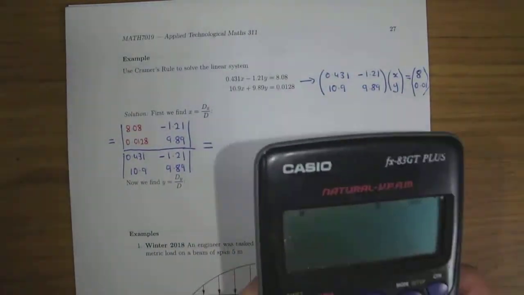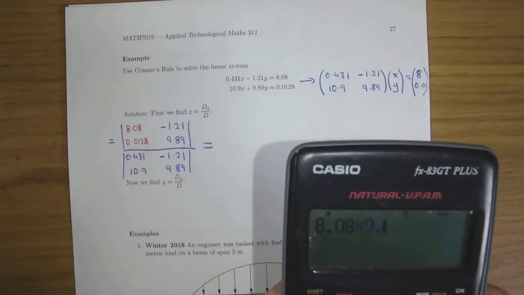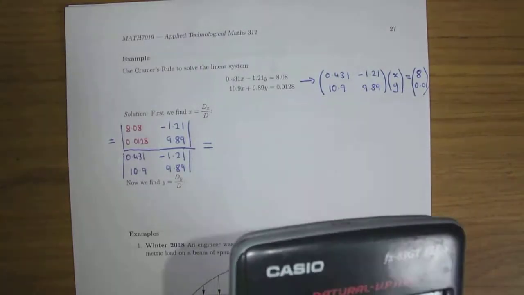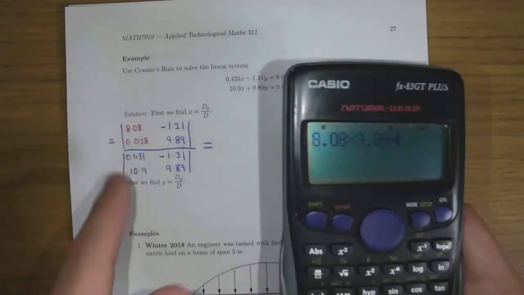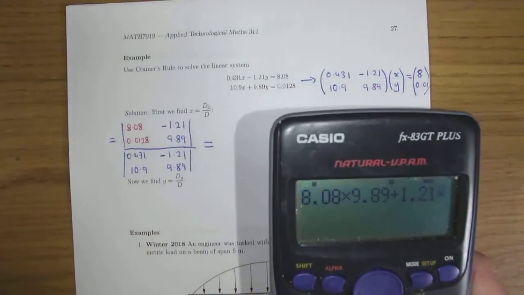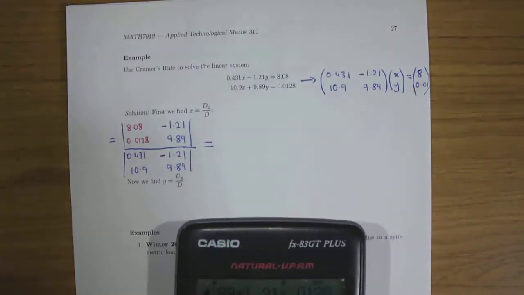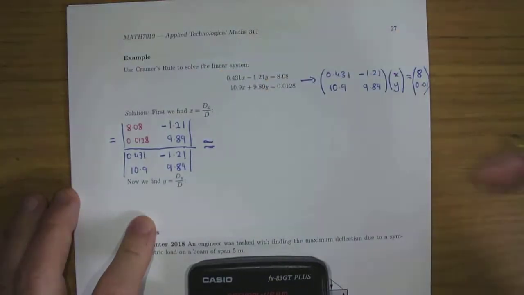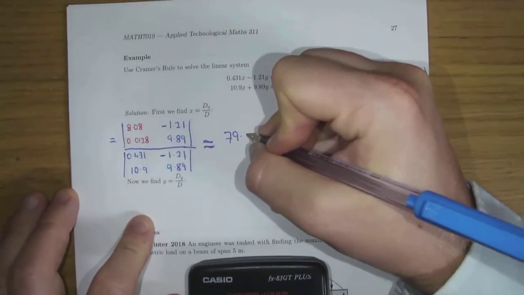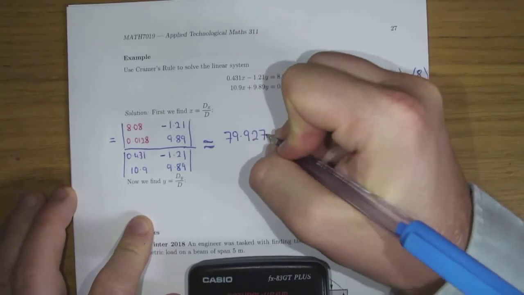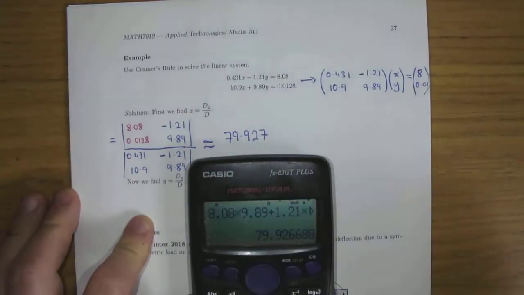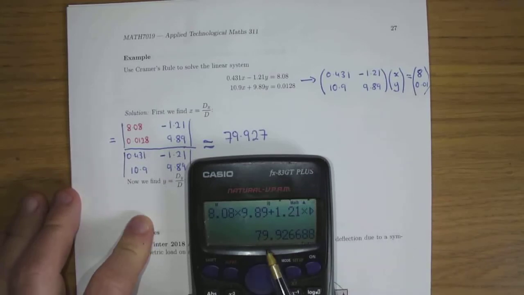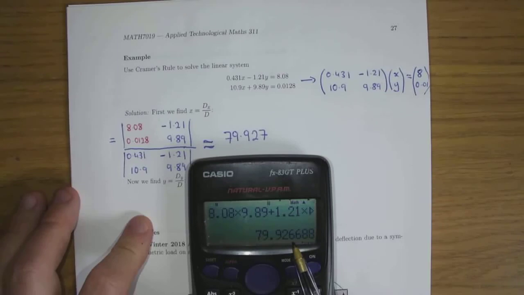So I get 8.08 by 9.89, right down diagonal, minus left down diagonal. Now I got a minus minus, so I'm just going to do plus here, 1.21 by 0.0128. Now I'll use 5 significant figures, maybe. 79.927. Just to be clear on the significant figures, if I say I'm going to use 5, count out 1, 2, 3, 4, and then the last one round if necessary. Now this next one is 6, so I should round this to 7.